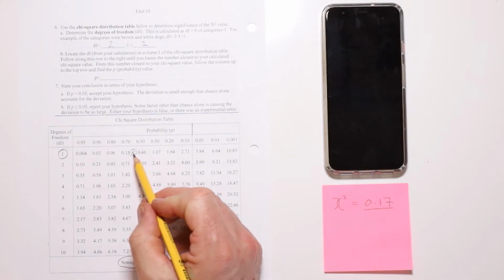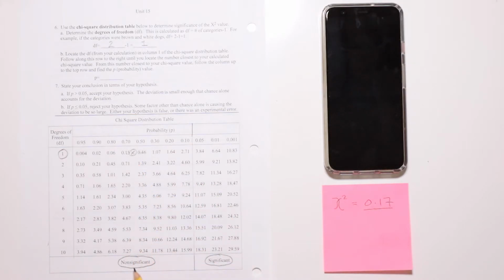Now, our chi-square value is quite obviously on the left-hand side of the line, so our chi-square value is not significant. All right, that tells us that the difference between our observed and our calculated expected result is not different. The difference is small enough that chance alone can account for that difference. All right, so that essentially says that we have a 3-to-1 ratio.